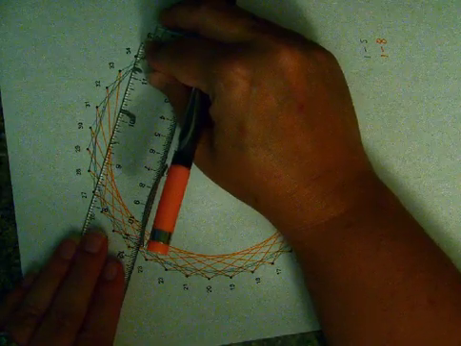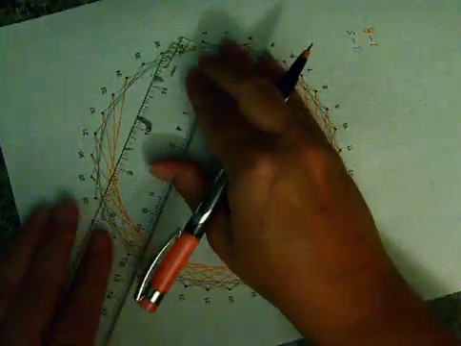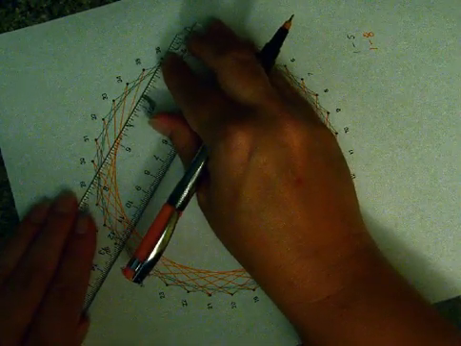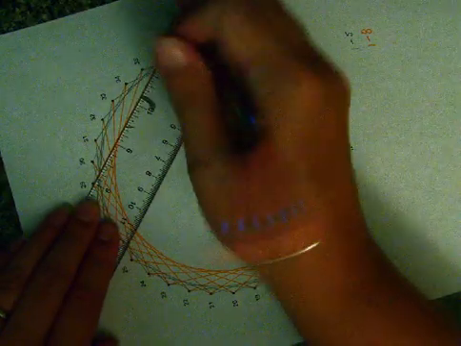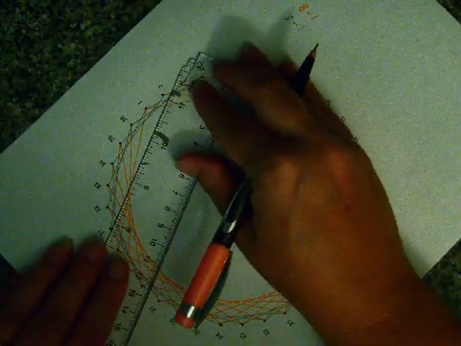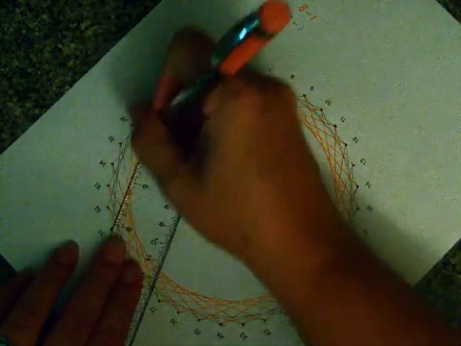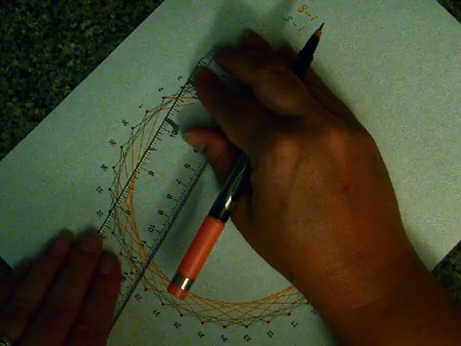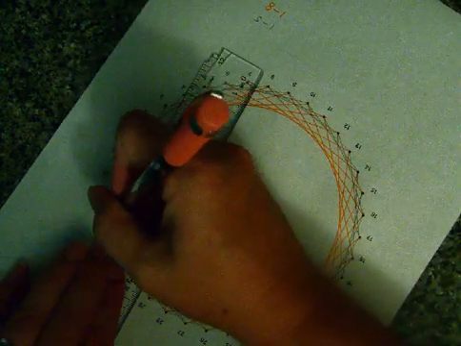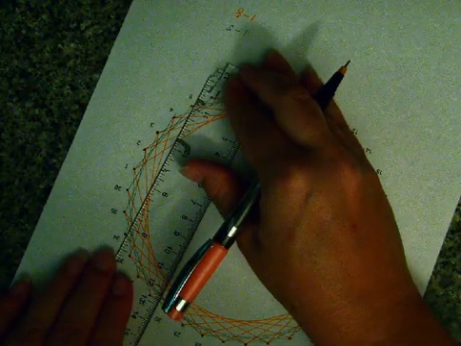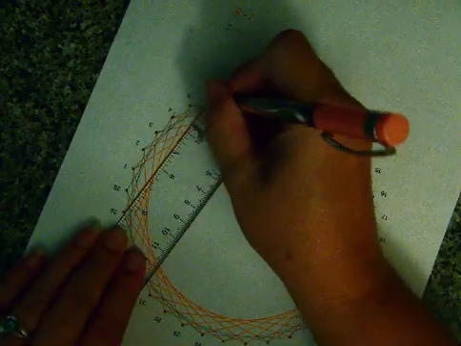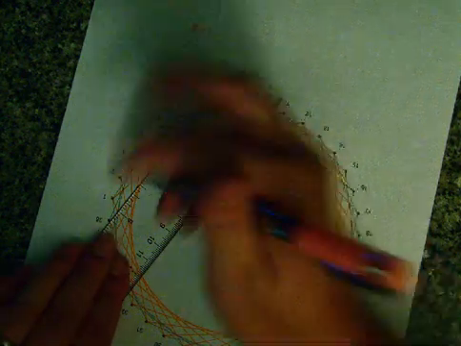Like I said, we're going to go all the way around. We're at 27 now, until we get clear around to 36. 32, 33, 34, 35, and the last one is 36.